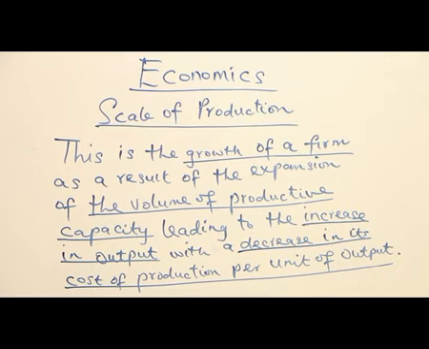So for us to say a firm is growing, the firm needs to ensure that there is an increase in productive capacity. And an increase in productive capacity implies that we are having an increase in output. Not only that, we want to ensure that there is a decrease in the cost per unit of the output. So if a firm can have an increase in output as well as a decrease in the cost per unit of output, then the firm is experiencing what we call growth, that we call scale of production or economies of scale.